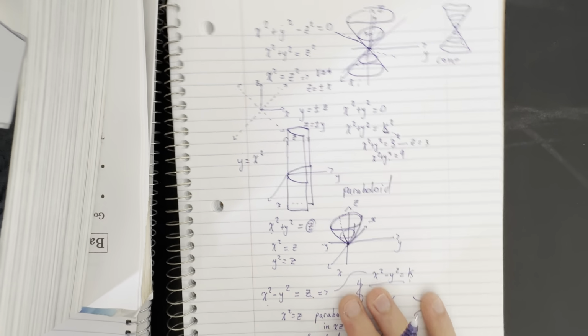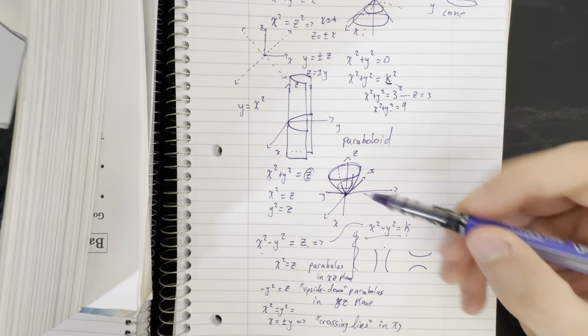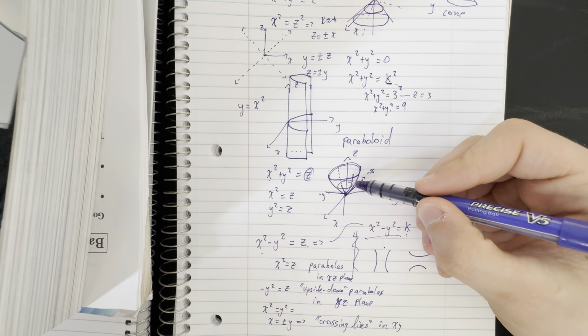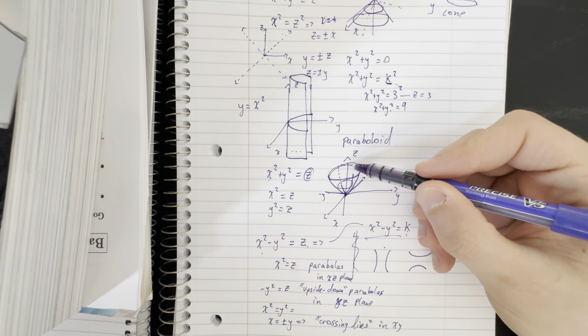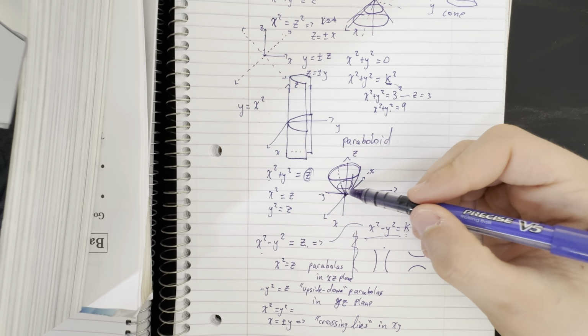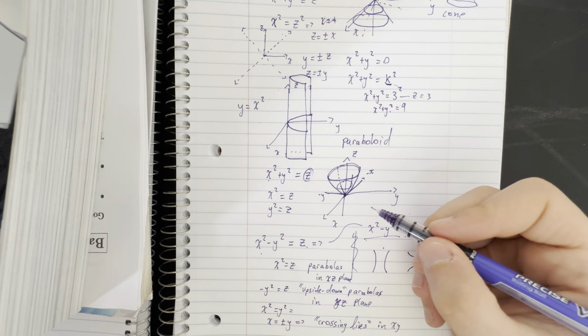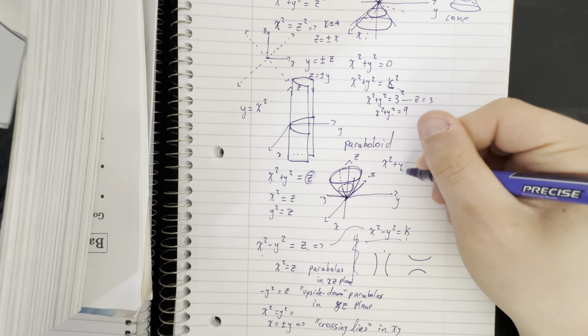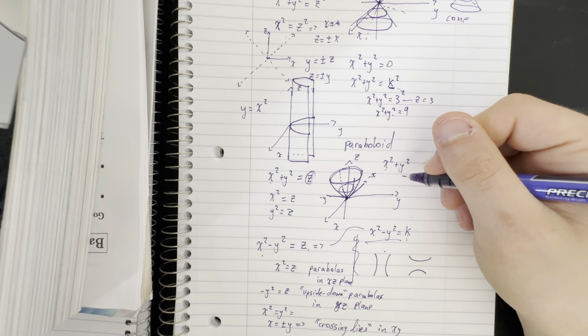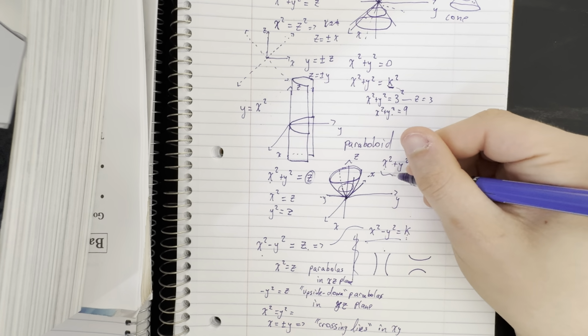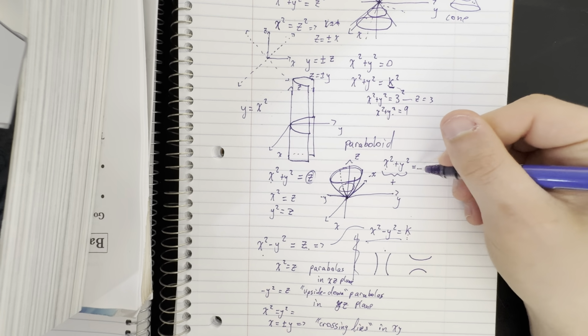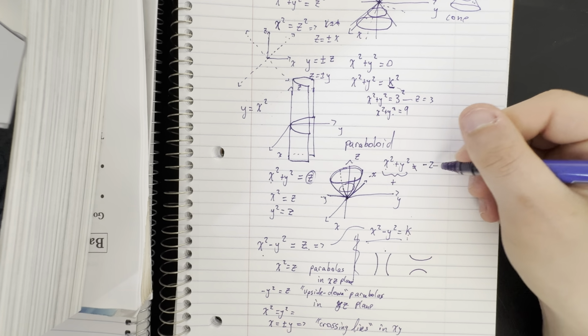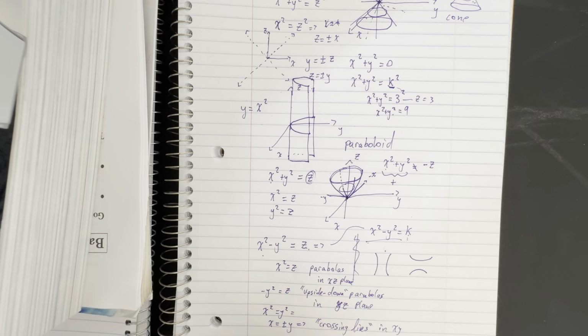Even down here with the paraboloid, we saw that as z grows, you get more circles. And z here can't be a negative value because you're squaring two numbers and you're adding them, so this can only be positive. So you cannot get a negative z value out of this, so it's only positive up here.